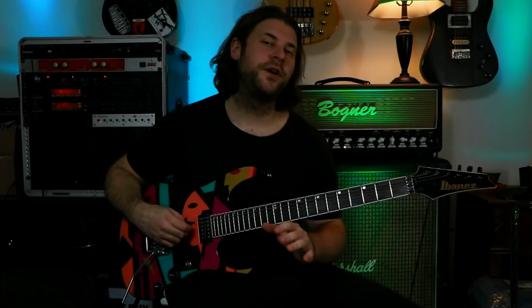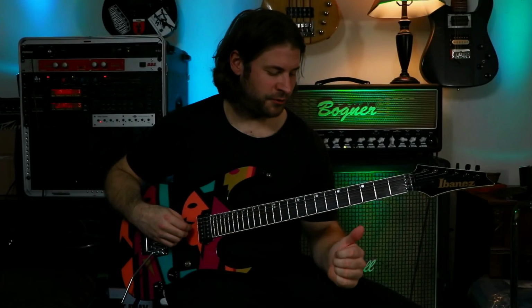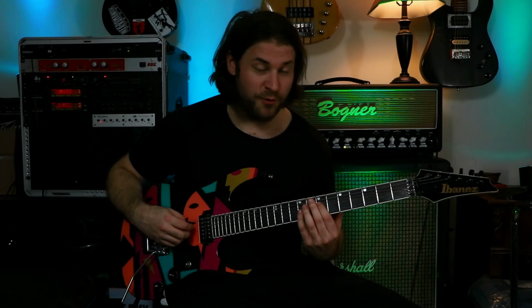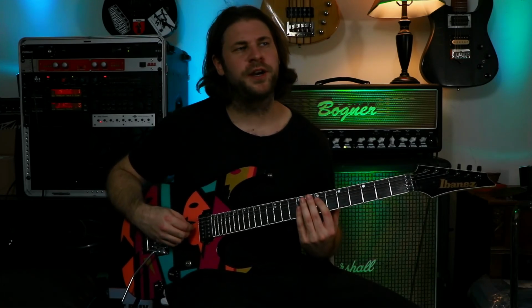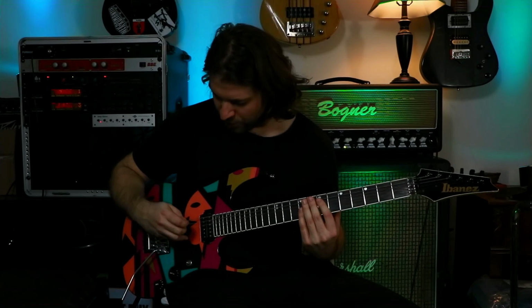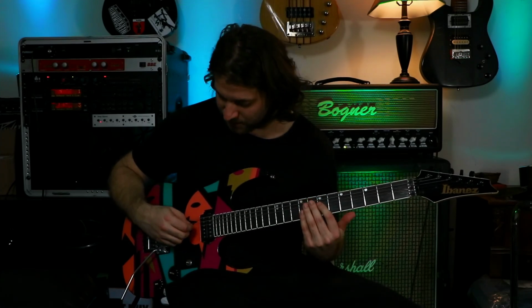These arpeggios follow the same chord structure as the other guitar. So we're starting off on an A chord at the 7th fret of the D and the 9th fret of the G. It's almost like a high power chord with the open B and E string on top. Sounds like this.